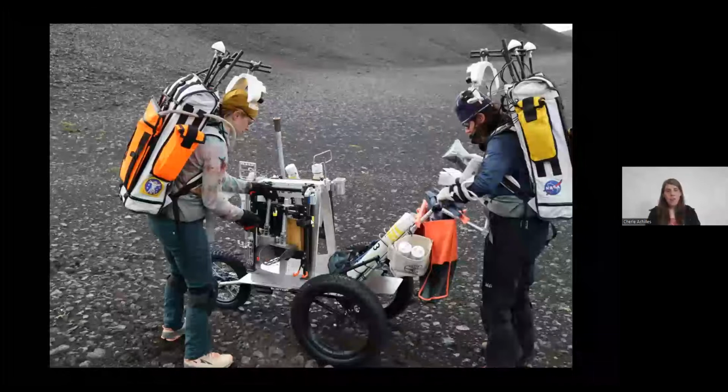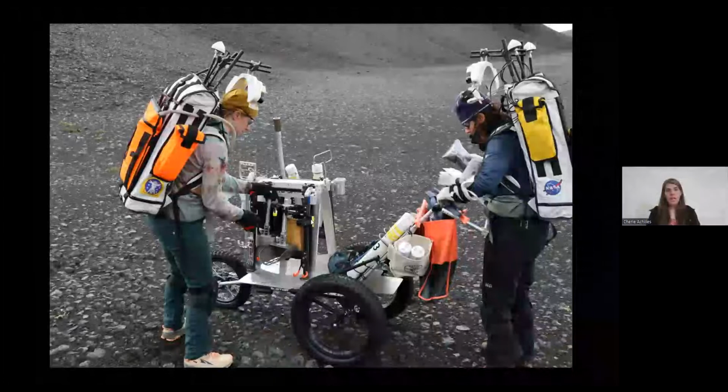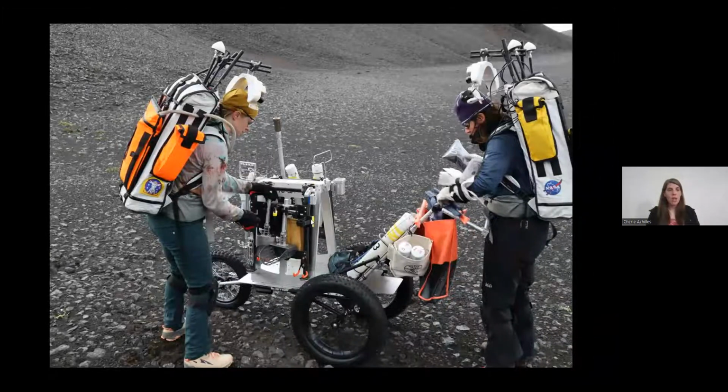So one of the other things that we use analogs for are to practice going back to the moon and going back to Mars. So there's no better way to practice than to be in a landscape where there's not a lot of bushes that you have to get around. There's not running water.